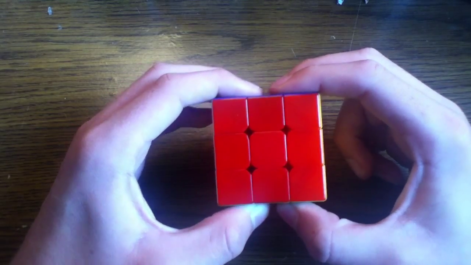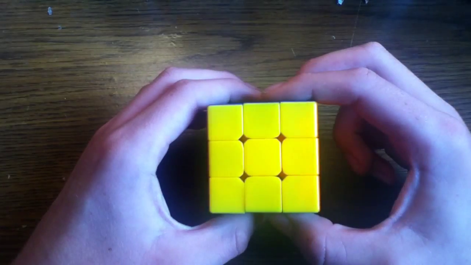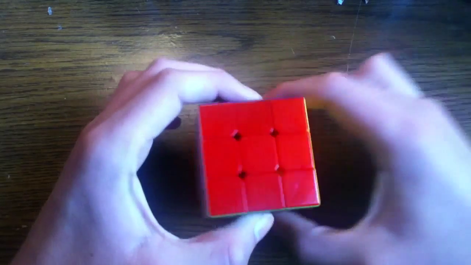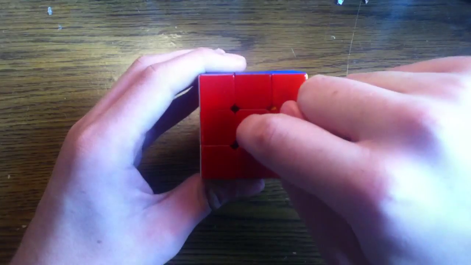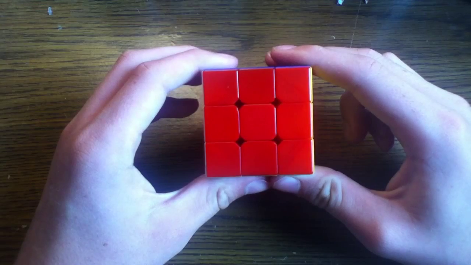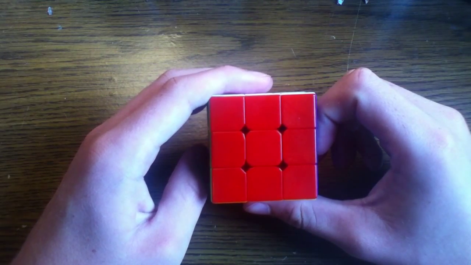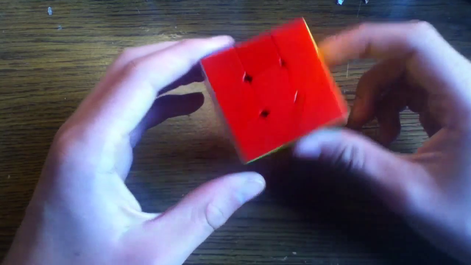An X inverse rotation would be going counterclockwise along its X-axis, like that. Now a Y turn would be along the Y-axis, which would look like this, and an inverse would be like this, and then Y2 would be twice around. And then the Z-axis, which is going straight through the cube. A Z rotation would be rotating it clockwise along its Z-axis. An inverse would be counterclockwise, and then you can always do 2 rotations.